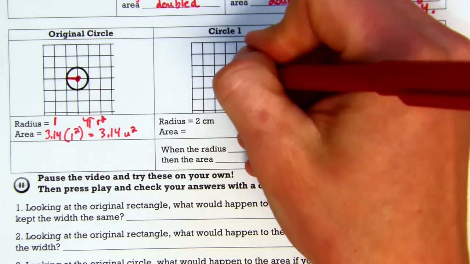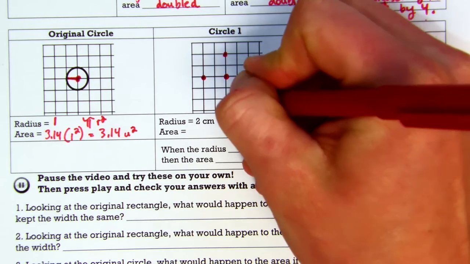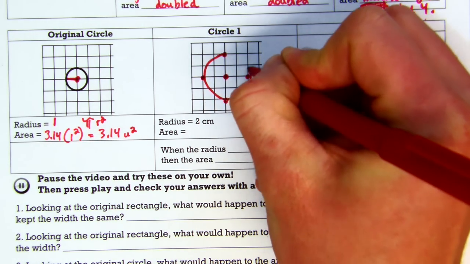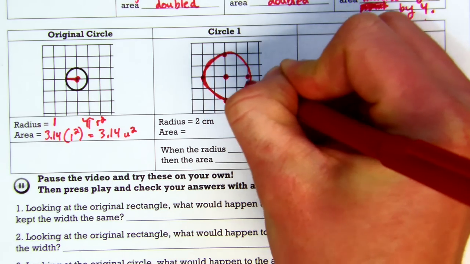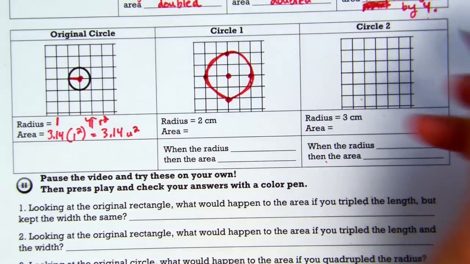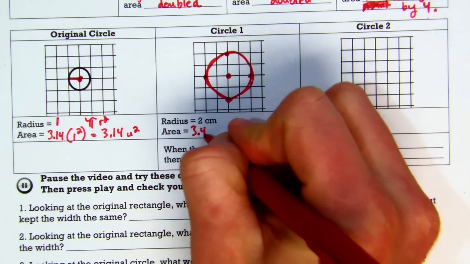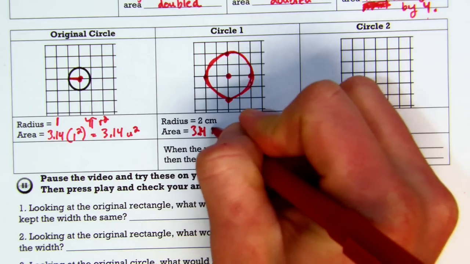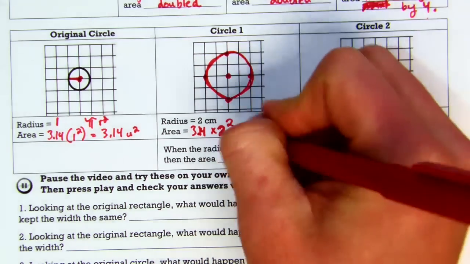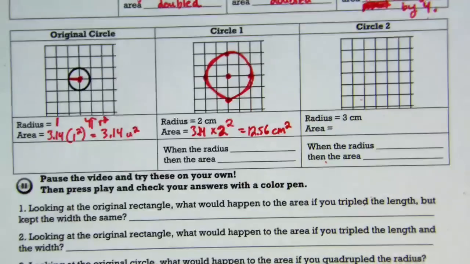Circle number 2 then, instead of having a radius of 1, now I'm going to go ahead to a radius of 2. So here's my center point. It's going to go up to 2 out there, 2 out there, 2 out there, 2 out there. I'll do the best I can to draw this. Alright, so there's my circle. And again, my area here is pi r squared, so 3.14 times 2 squared. My answer is 12.56, and it's centimeters squared.